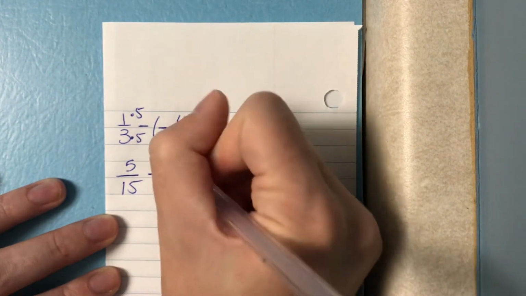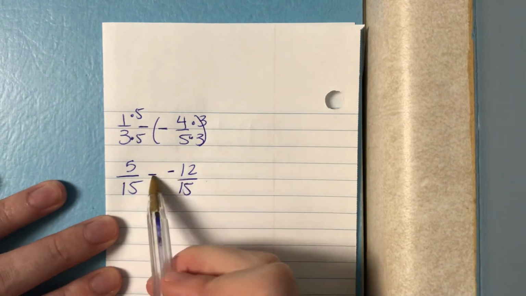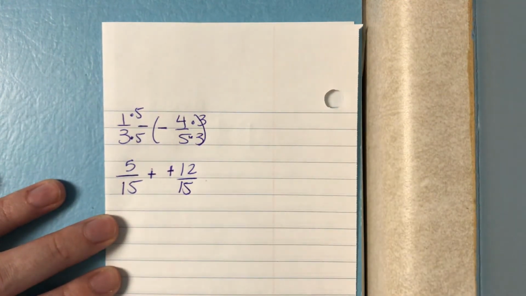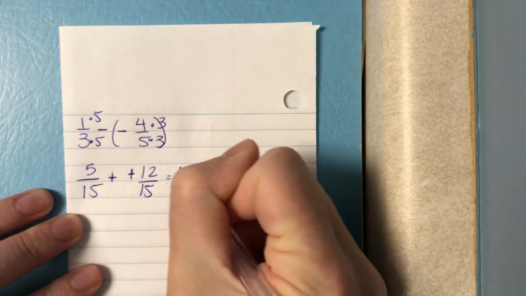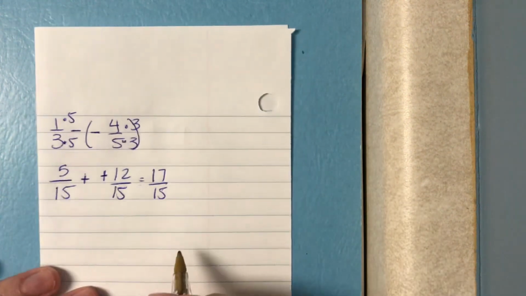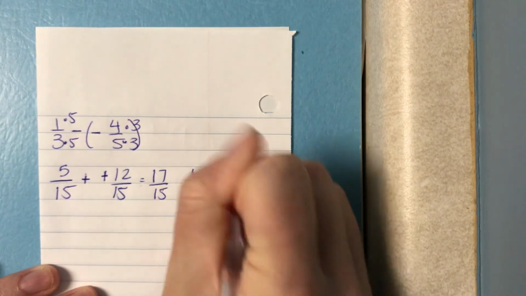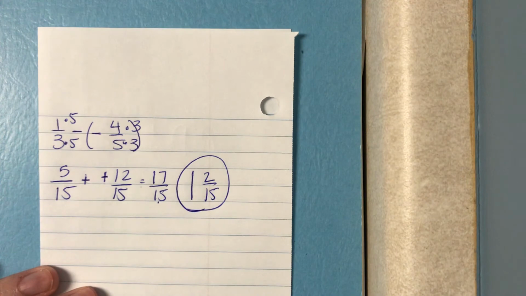So 4 times 3 is 12. Okay, so I have minus a negative, so that's going to change into addition. Minus a negative is the same thing as adding. So 5 plus 12 is 17. And then that's an improper fraction, so I need to simplify. So it's going to be 1 and 2/15. So 15 goes into 17 one time, and there's 2 left over.